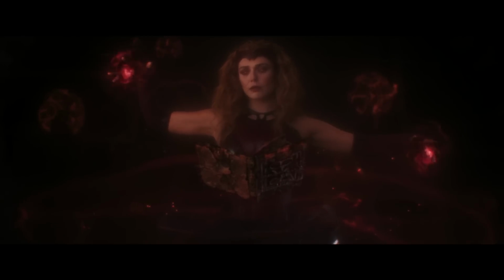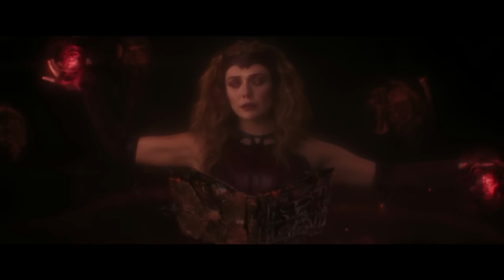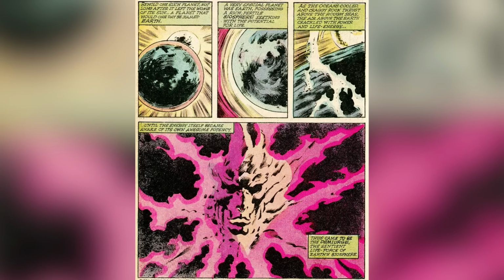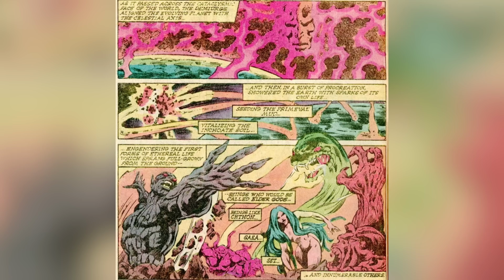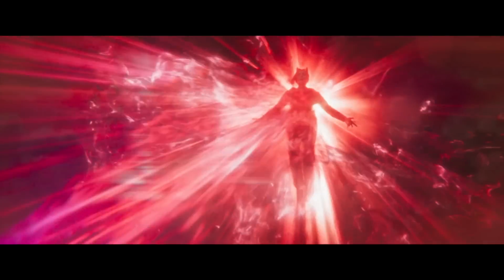Now, the Darkhold's history is tied very closely to Wanda in the comics, so I'm going to go over this because a lot of it is relevant in this movie. In the comics, Earth used to be controlled by these super powerful beings called the Elder Gods, and the most powerful and evil one of them was called Chthon. He became the first dark magician and is the originator of chaos magic. That's the force that powers the Scarlet Witch.